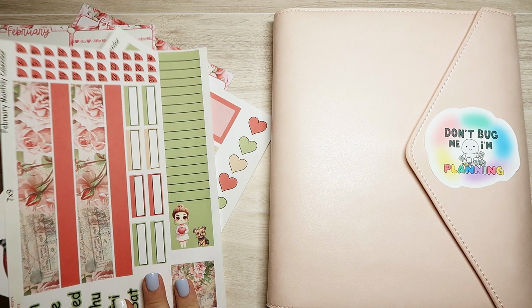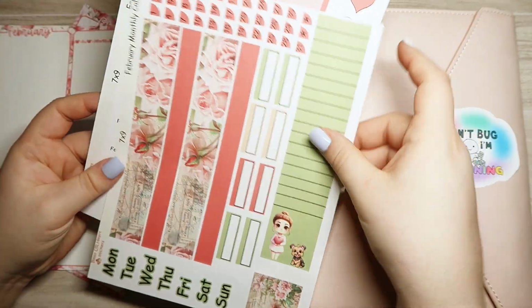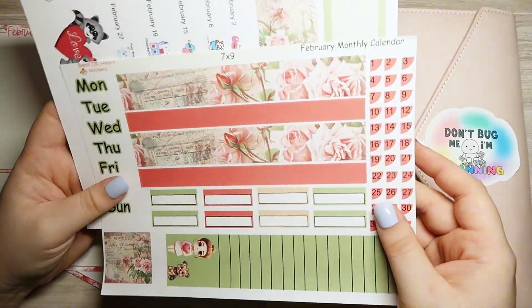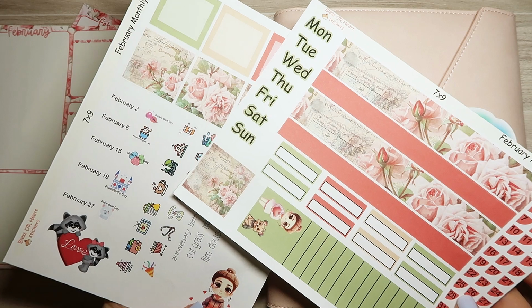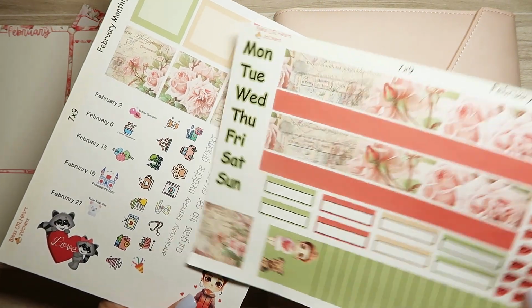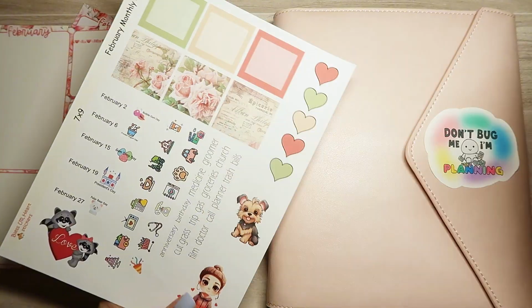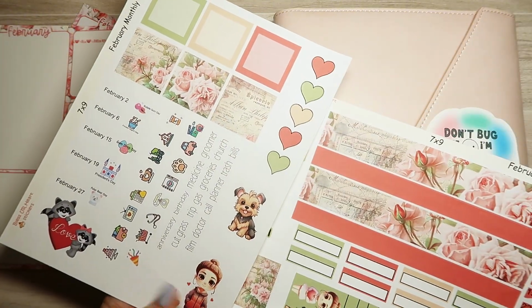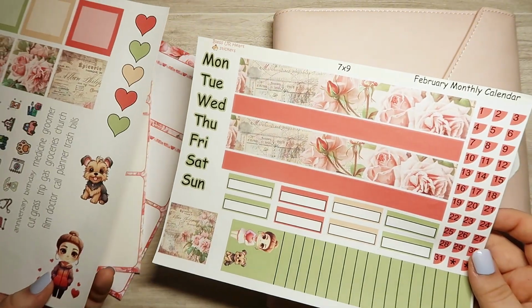For this month, I have the February monthly calendar, the 7x9 from BlessUrHeartStickers. You guys are probably aware that I do PR for BlessUrHeartStickers and that I use her stickers in my planners all the time, and I love them. So this is the monthly calendar that we are going to be using.